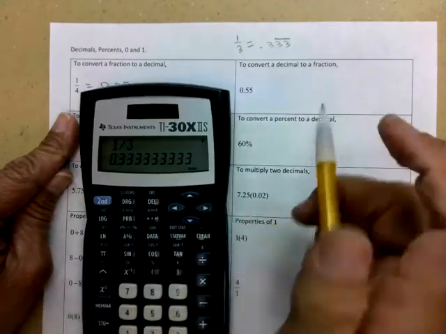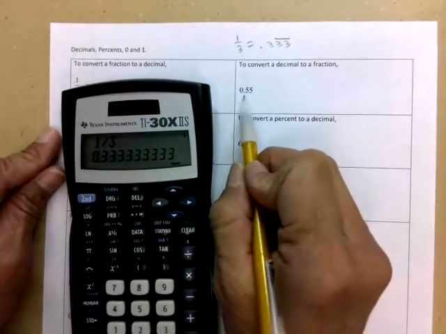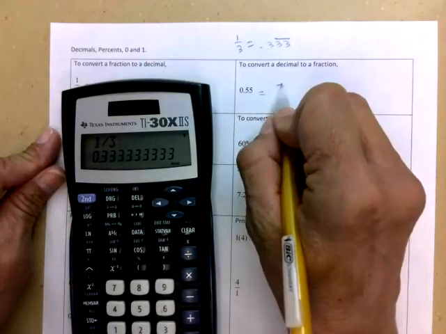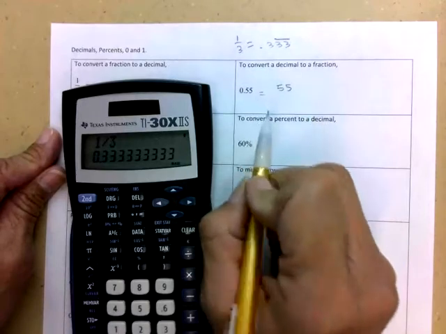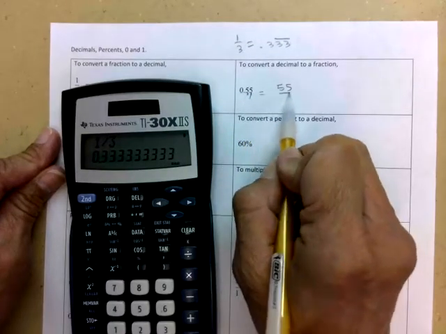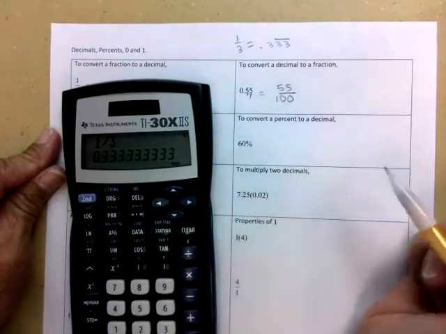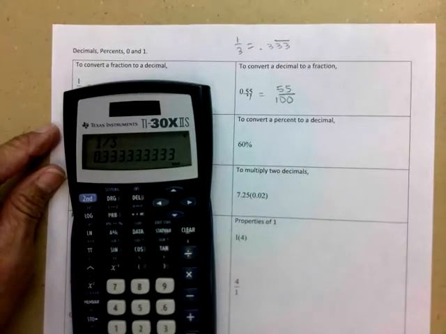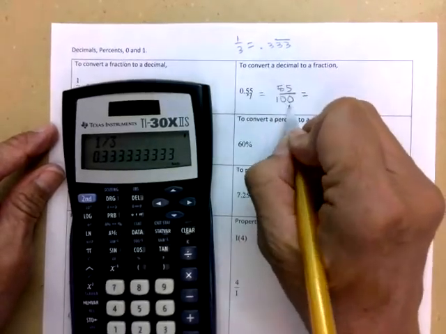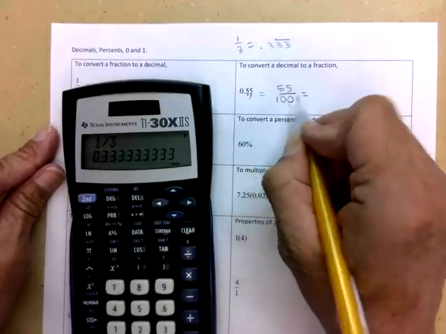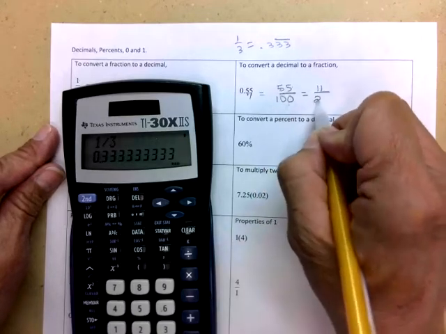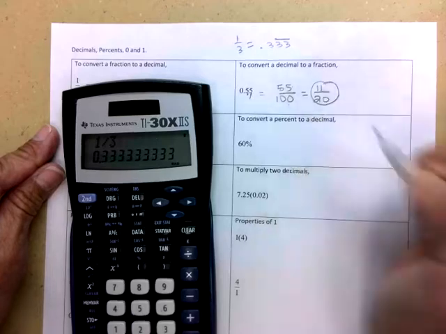To go between a decimal and a fraction, for instance 0.55, this is the same thing as 55, and then your places: tenths and hundredths. So I have 55 hundredths, 55 over 100. Then you could reduce that if you wanted, since 5 goes into both 55 and 100. That would be 11 over 20.